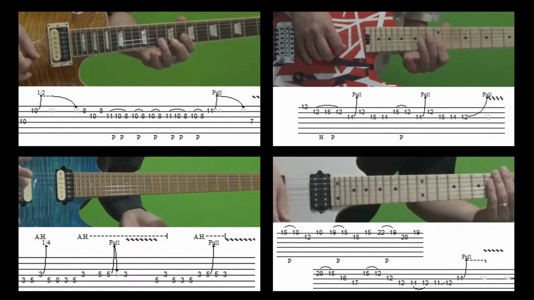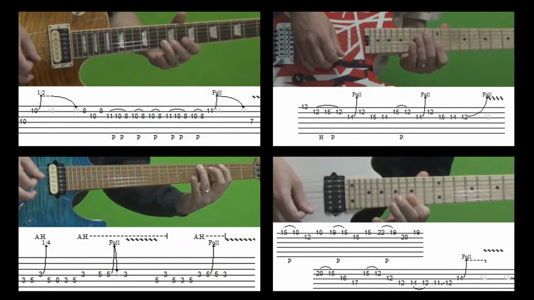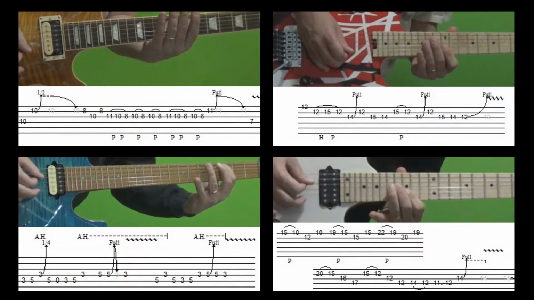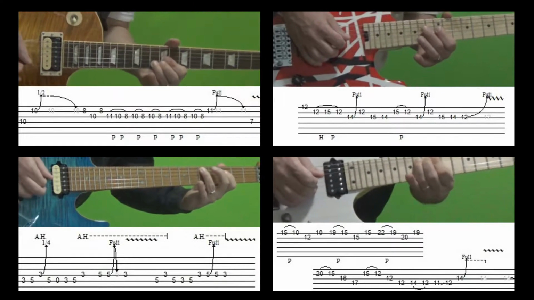I originally learned how to read tablature back in the 80s from a guitar magazine. It took me about 5 minutes to learn. It really is that simple and easy to pick up. And it's going to open up so many avenues of learning for you. You're going to wonder why you didn't learn it before.